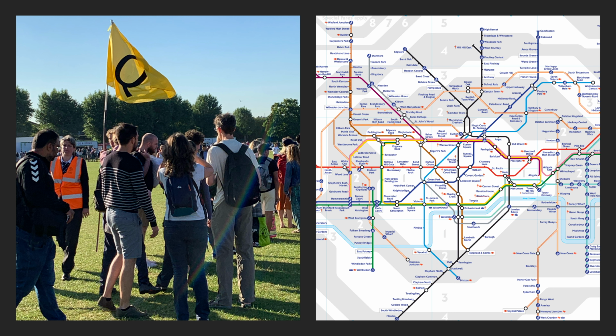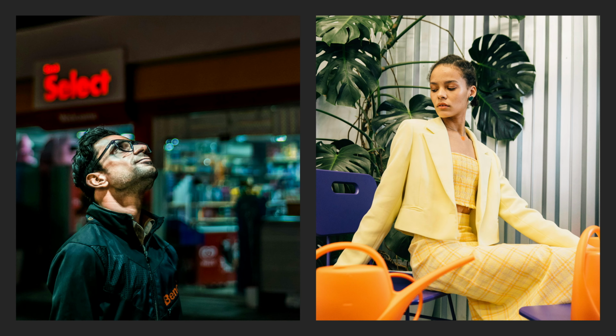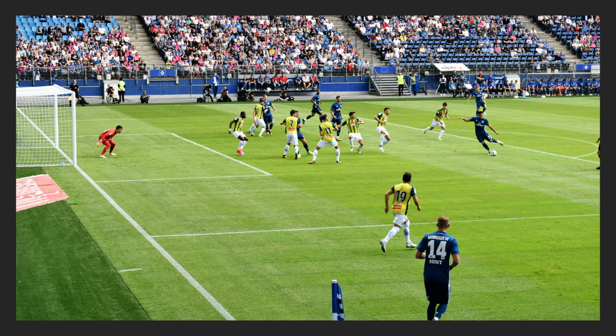On subway maps, trains are delineated by color, and we instinctively know to follow them. In photographs or movies, when a subject looks in a direction, we have a tendency to also look in the same direction they are. In sports, our eyes naturally follow the ball or the player when they're running with the ball.